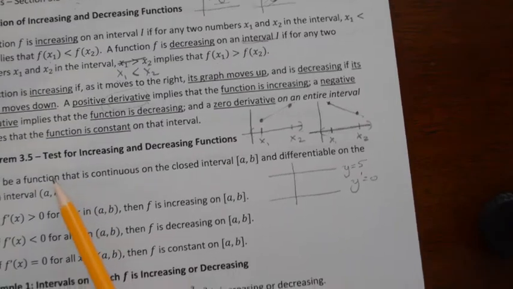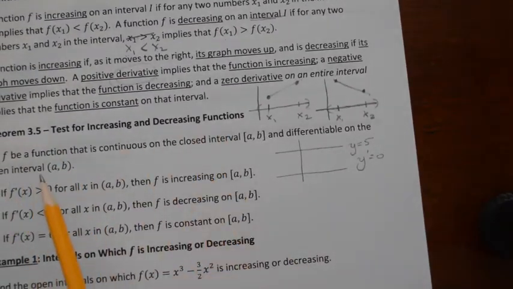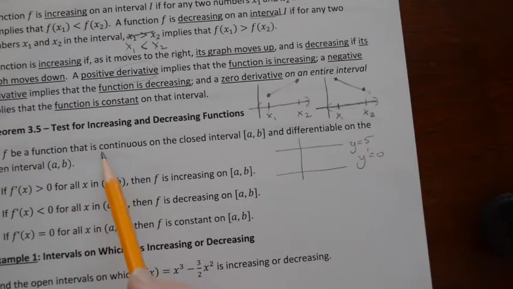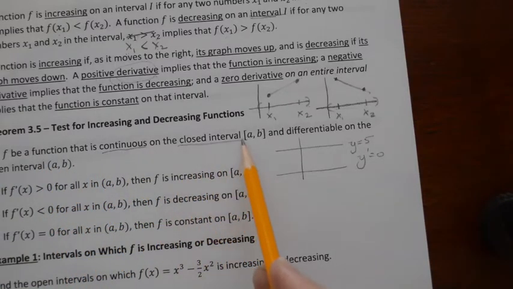So how to test for increasing and decreasing functions. We've got f, a function that's continuous on the closed interval and differentiable on the open interval. These are the conditions that were required for Rolle's theorem and the mean value theorem. If the derivative is greater than 0 for all x in that interval, then f is increasing on the closed interval.